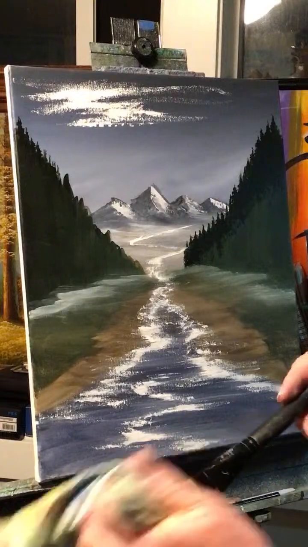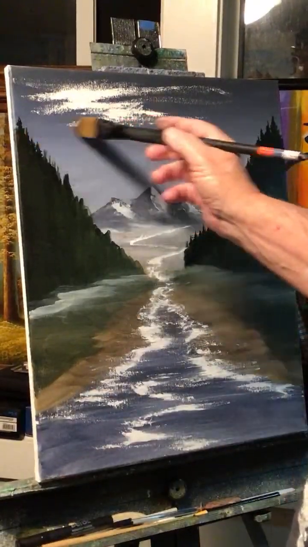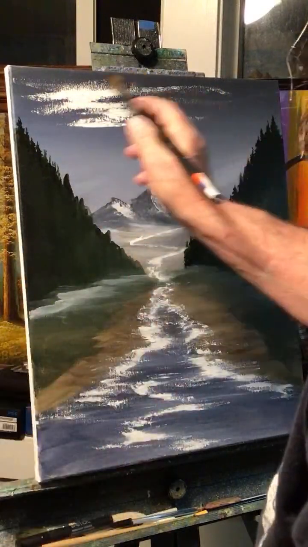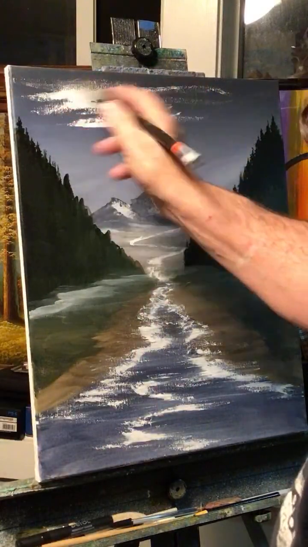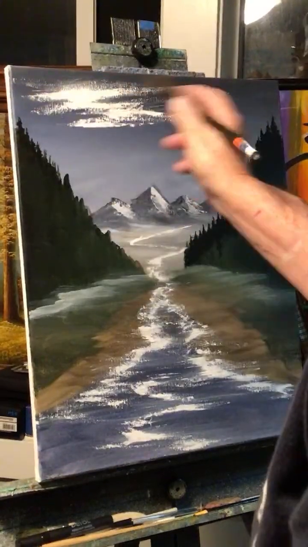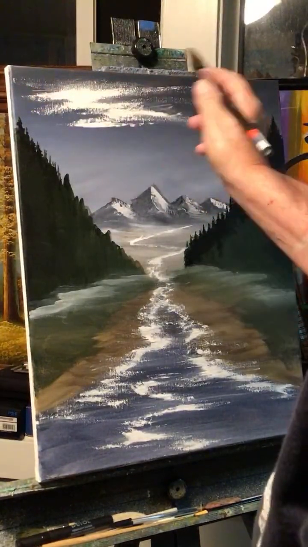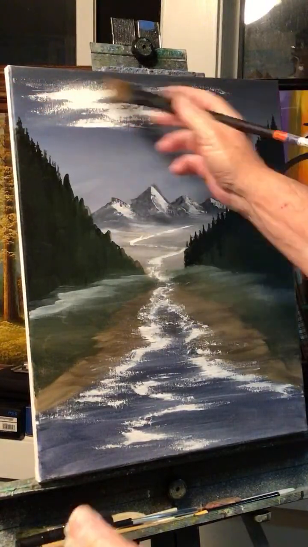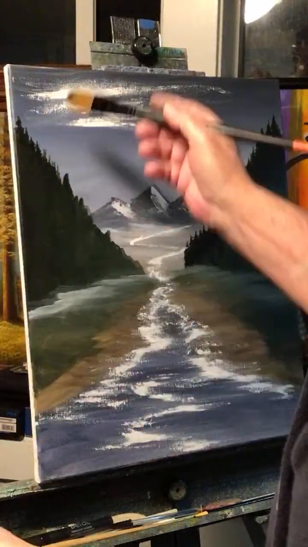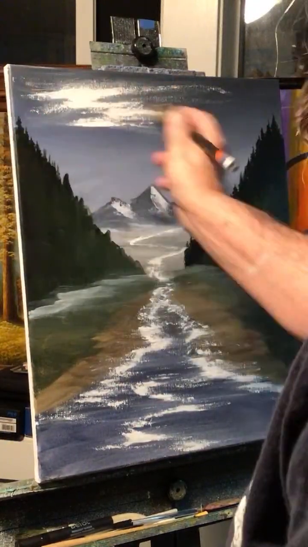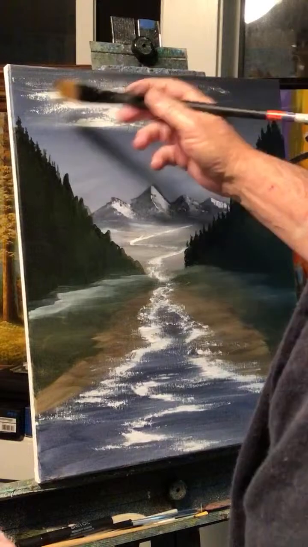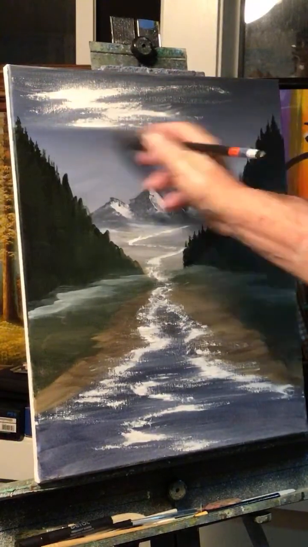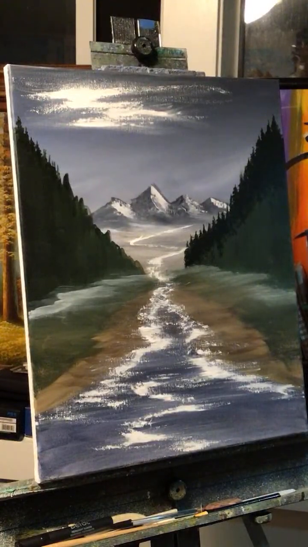Let me grab my filbert brush and I'm going to lightly blend it now. Look at that.